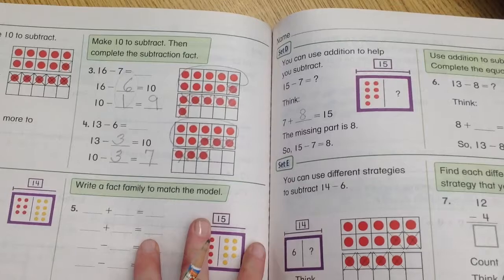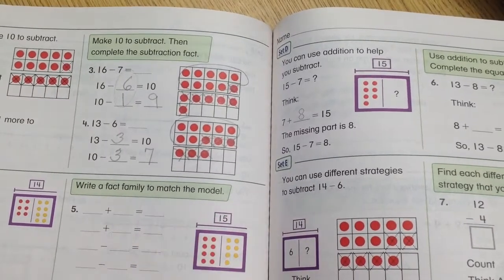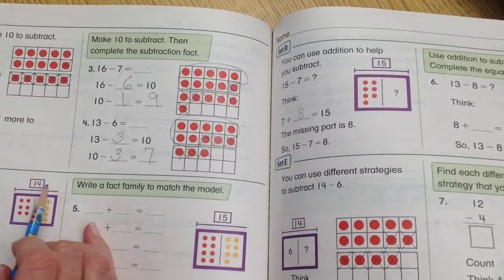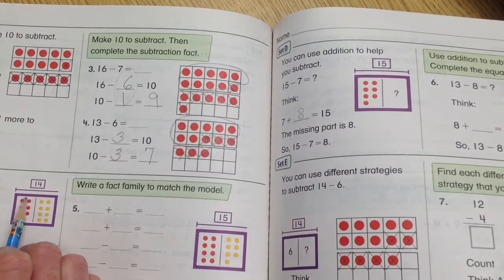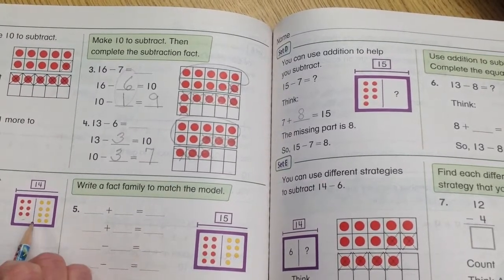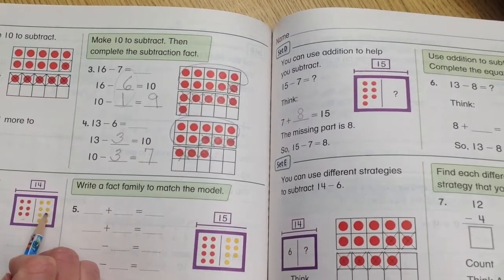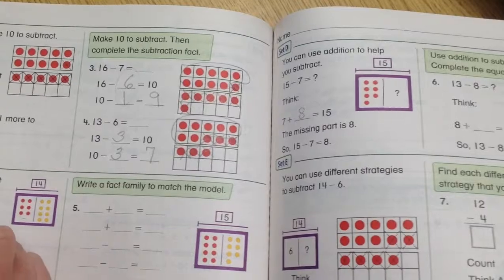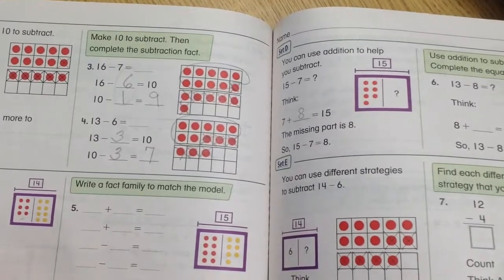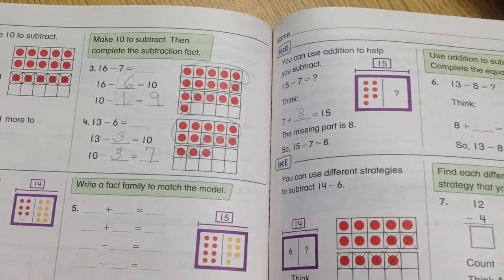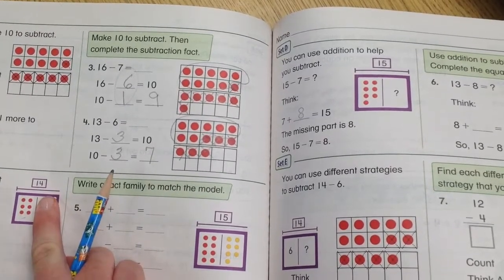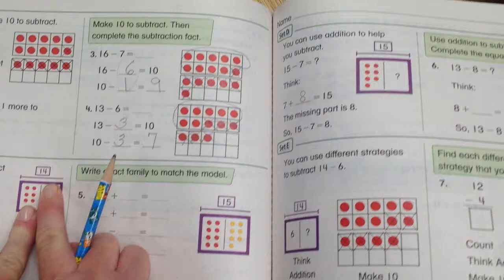And then the last one on the page, you can write a fact family to match the model. So here we had 14, and we have 1, 2, 3, 4, 5, 6 on this one. 1, 2, 3, 4, 5, 6, 7, 8 on this side. So 8 plus 6 equals 14, or 6 plus 8 equals 14. We can also do the subtraction. 14, take away 8, leaves us with 6.